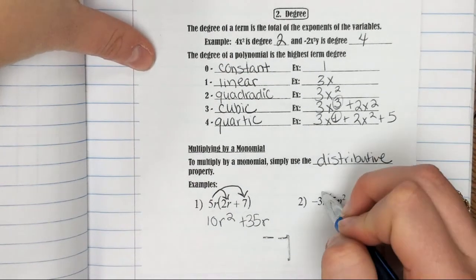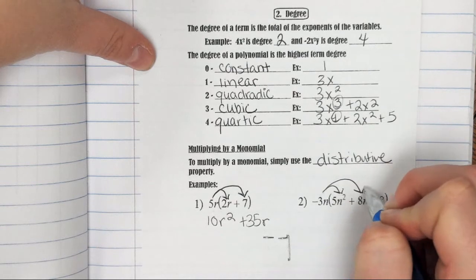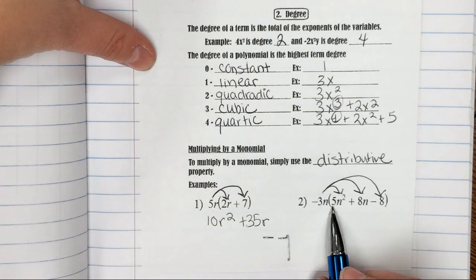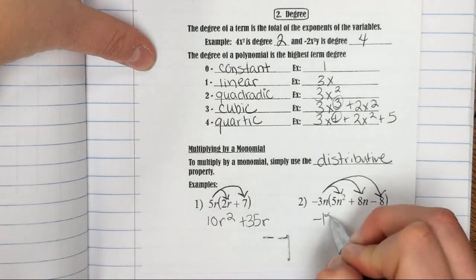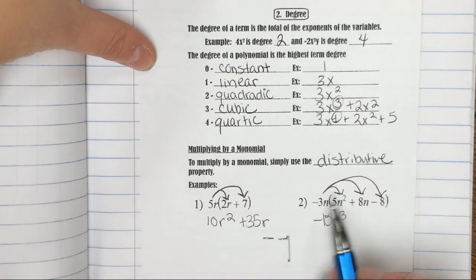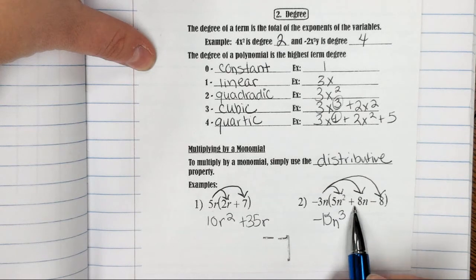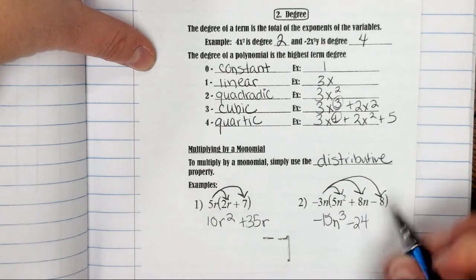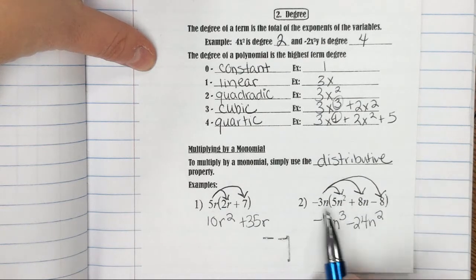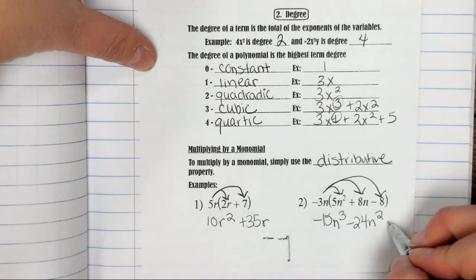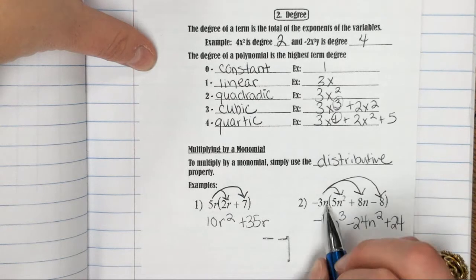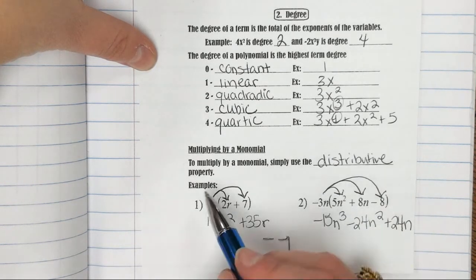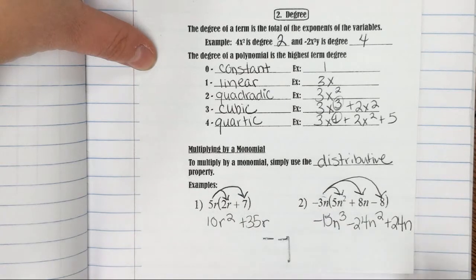You may have to use your exponent rules a little bit in order to do this. Right here, we're going to distribute the negative 3n to all three pieces inside these parentheses. So negative 3n times 5n squared gives me negative 15n to the third. Negative 3n times 8n, negative 3 times 8 is negative 24, n times n is n squared. And negative 3 times negative 8 gives me a positive 24, and then we still have the n. Again, to multiply by a monomial, simply use the distributive property.